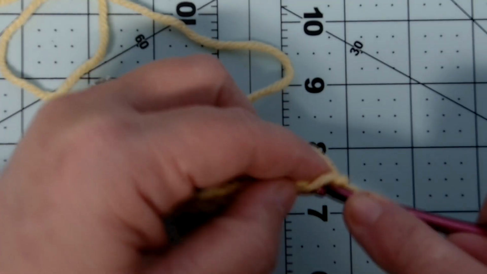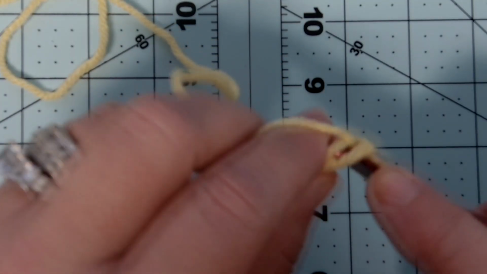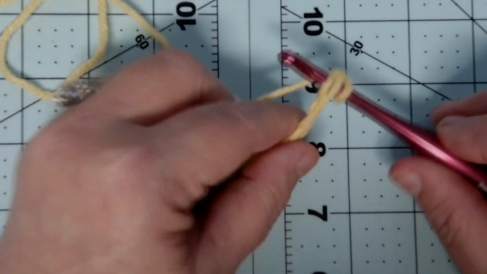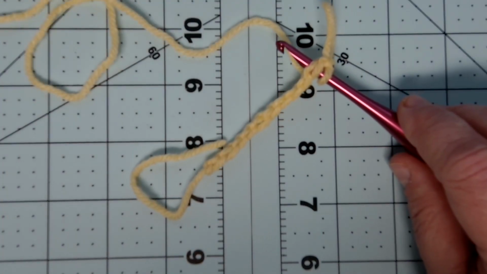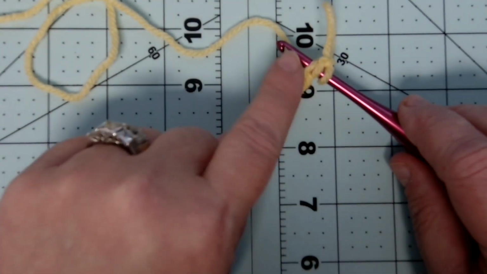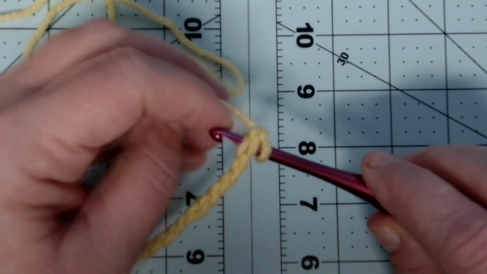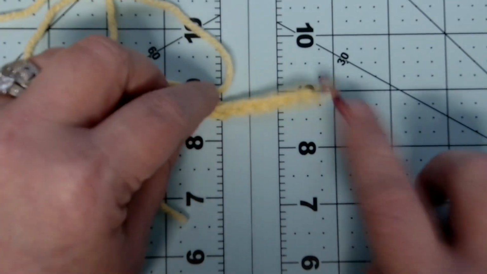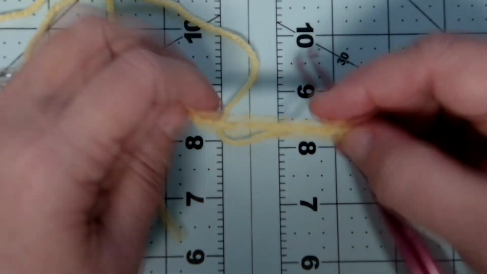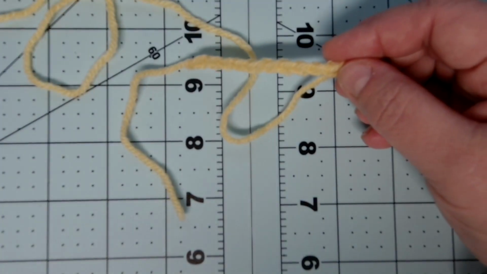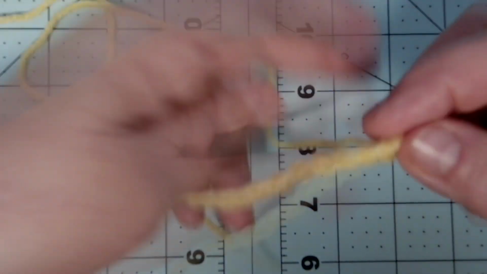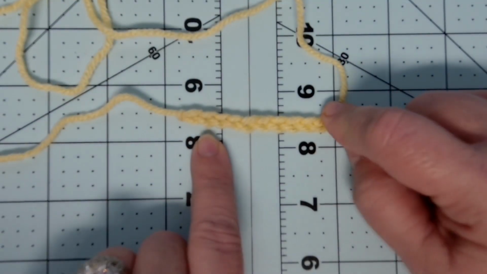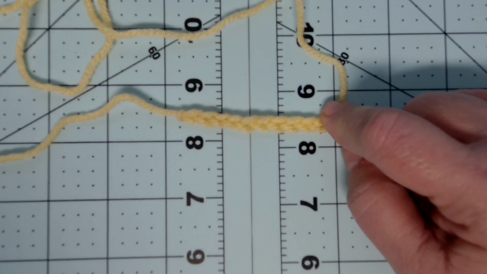But most times people go under both of the loops. There is no right or wrong way. So once you've inserted your hook from the front to the back, you then want to create your stitch. But before we actually do that, I want to also share that once you get your first stitch in, you are then going to work your stitches down the rest of the row.